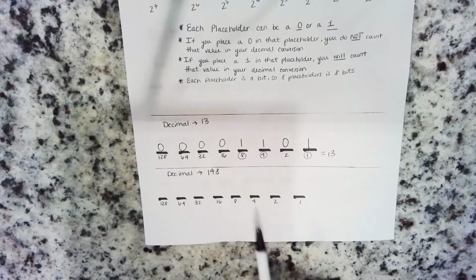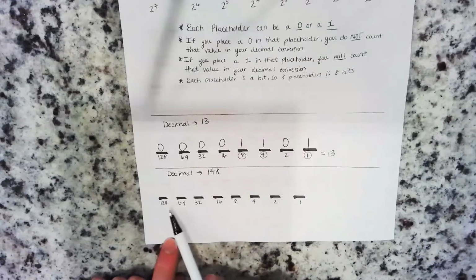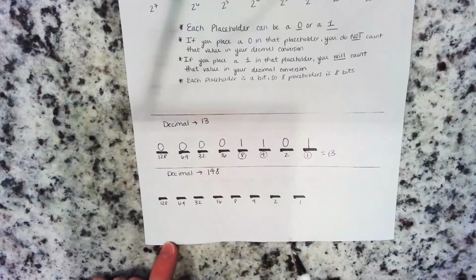All right, let's try another one. This one is 148. Again, all of these are lower than 148, so every one of them is eligible to be added together to equal 148. Let's look at what we could add together. To get 148, we're probably going to have to start with 128. But let's just see here.